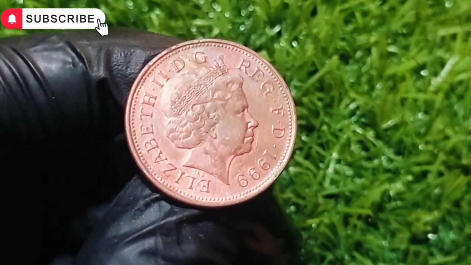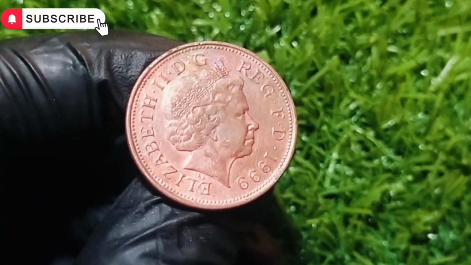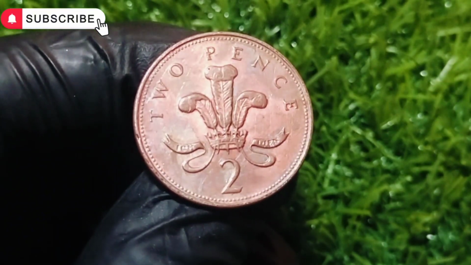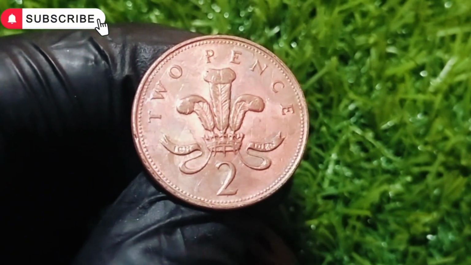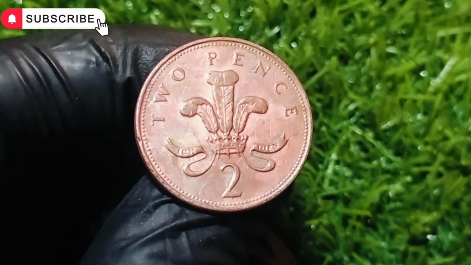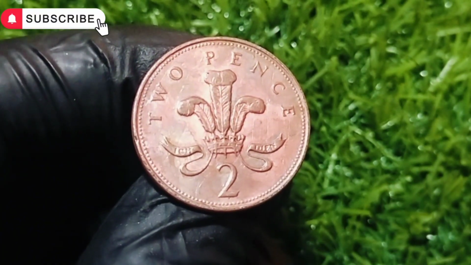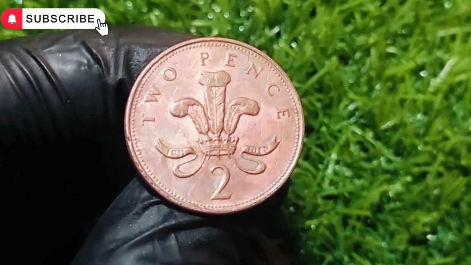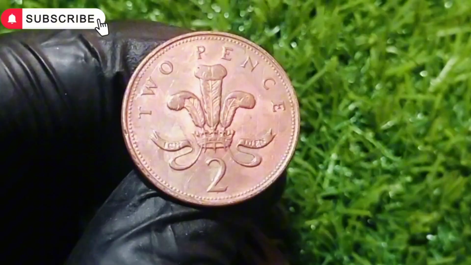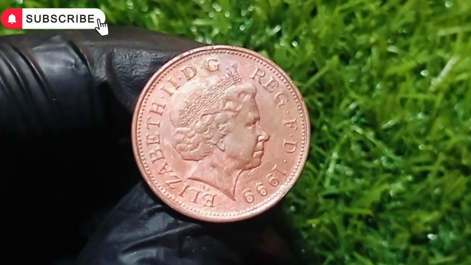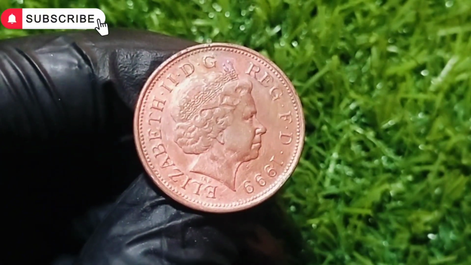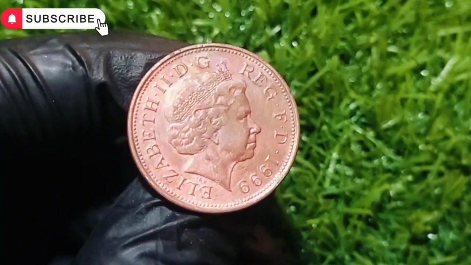compared to earlier issues. On the obverse side of the 1999 2 pence coin, one sees the right-facing bust of Queen Elizabeth II, designed by Ian Rank-Broadley. This portrait was notable for its realism and greater detail compared to earlier stylized versions. Unlike previous engravings which sometimes softened features, Rank-Broadley chose to depict the Queen in a more natural and mature form, capturing her as she truly appeared in the late 1990s.